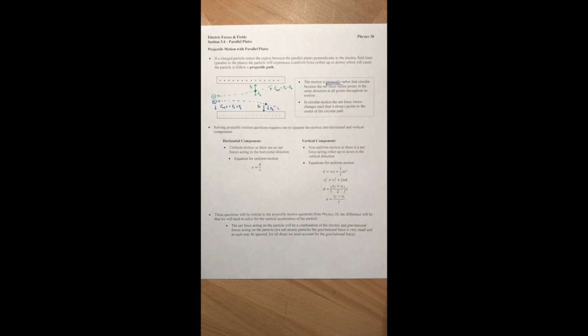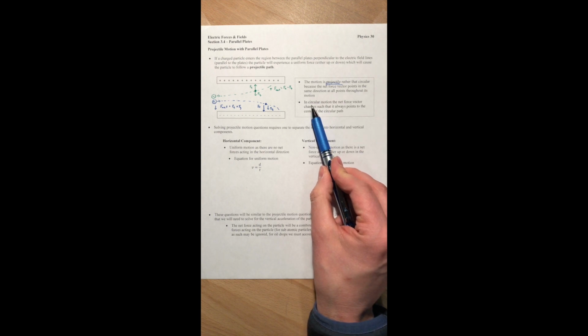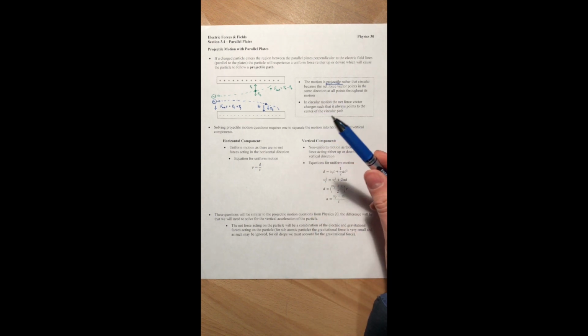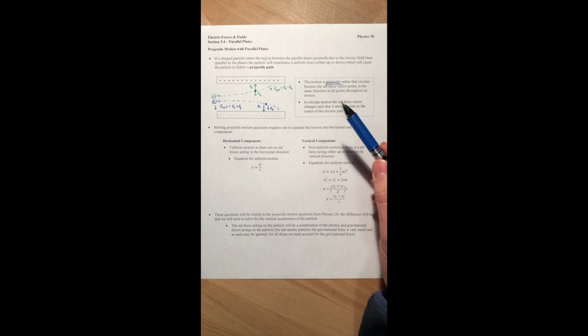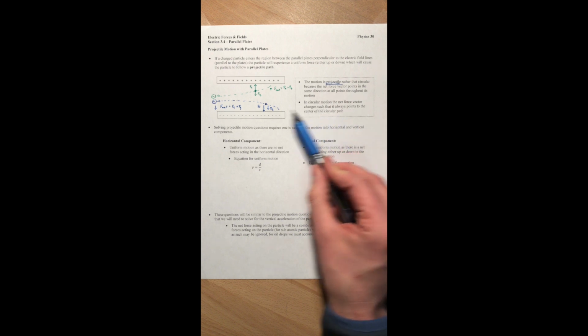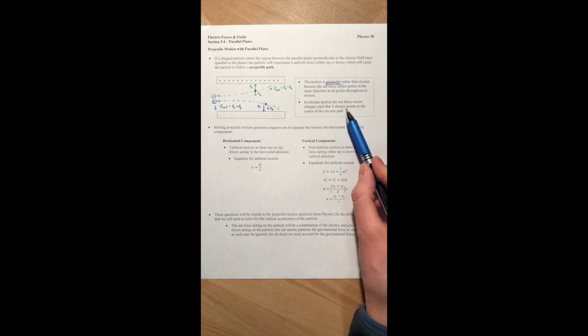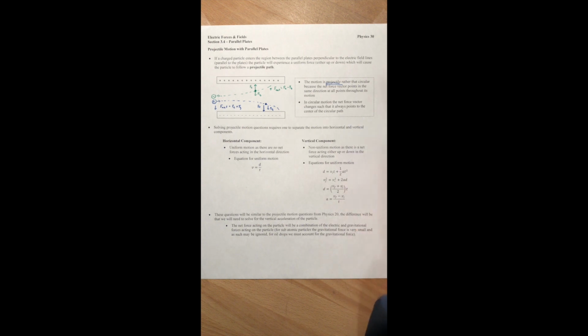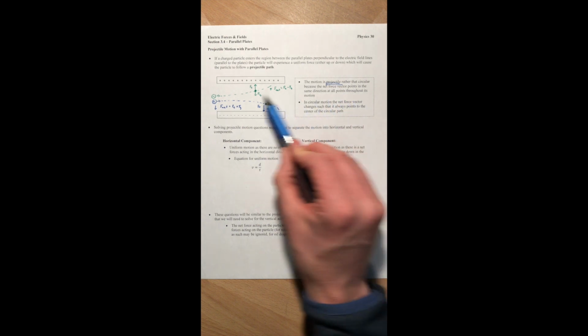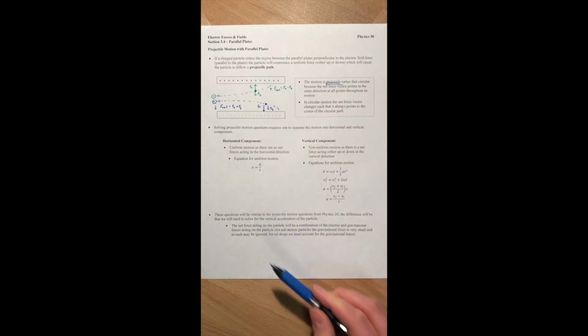Now when we get into magnetic fields, we'll look at circular motion questions, and the difference between those, because the path often looks the same. In a circular motion question, that net force vector is constantly changing and always pointing towards the center of the circle. That will be with magnetic fields. For electric fields, we get this projectile path because the direction of those forces remains constant. So these will be similar to what we did in Physics 20.